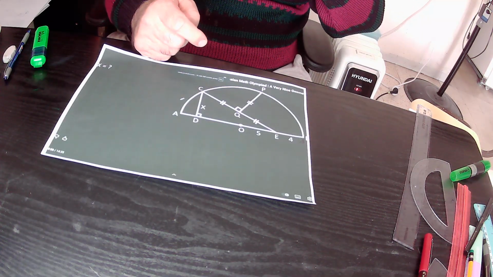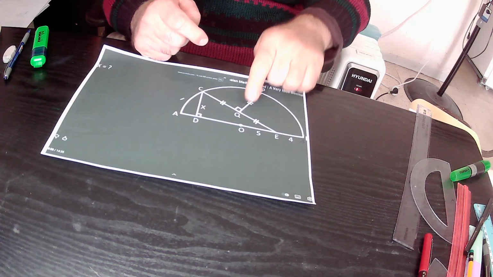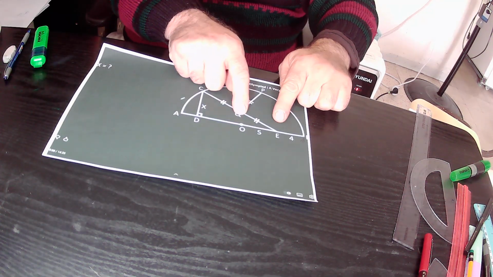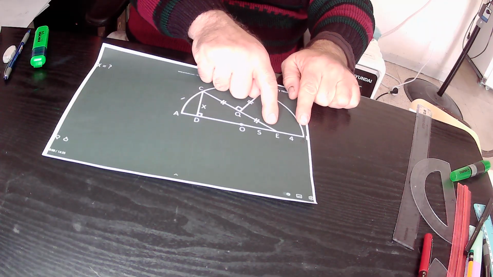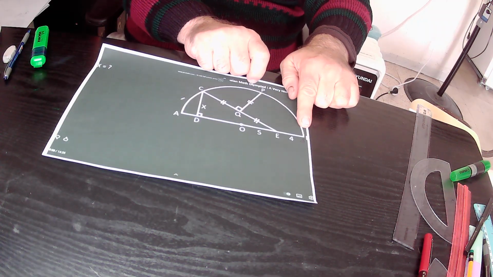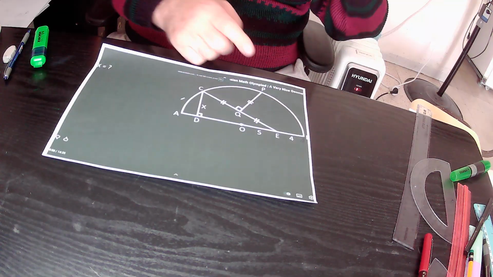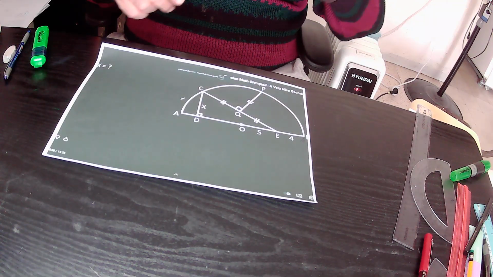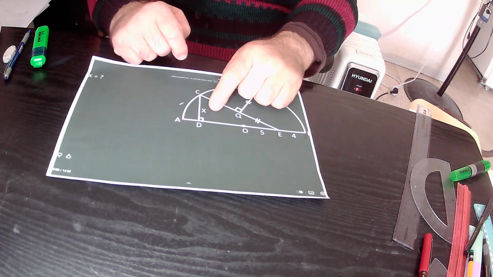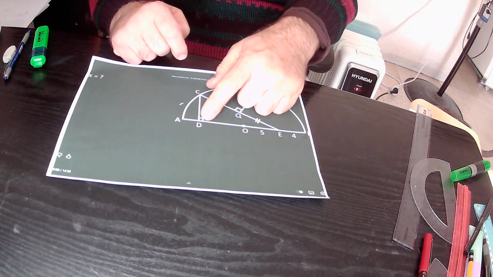In addition, we know that this is point O, the center of this semicircle. Line segment OB equals 5 units. Line segment EB equals 4 units. This letter is letter B. Again, our task is to find the length of line segment CD, which is equal to x.